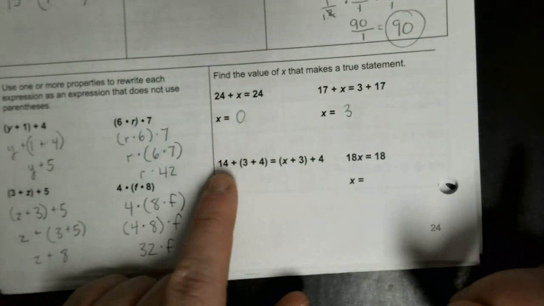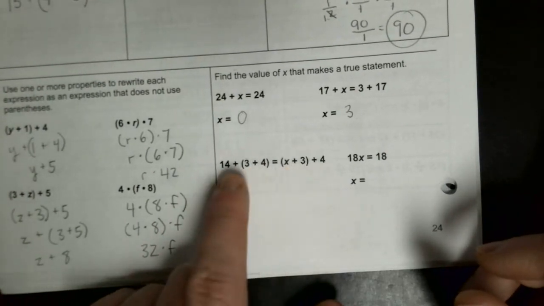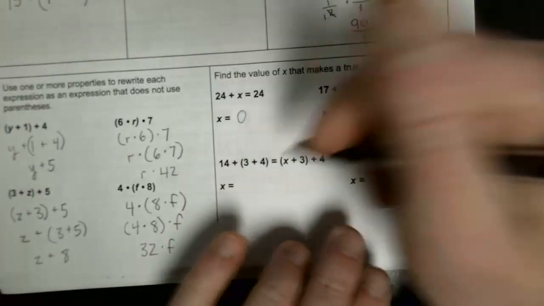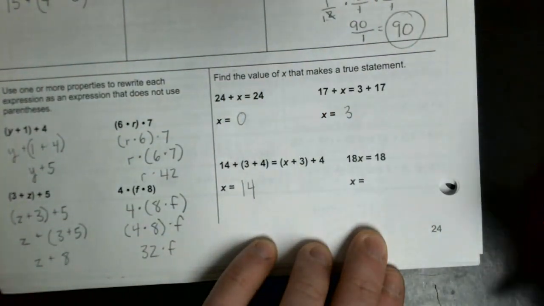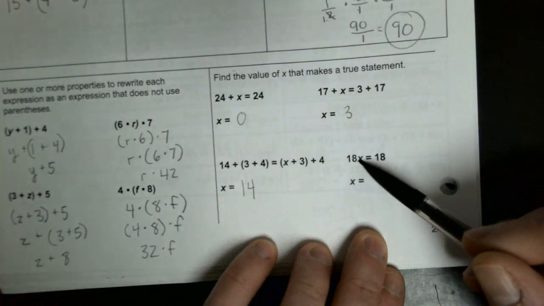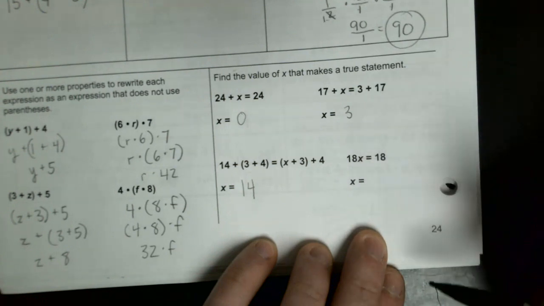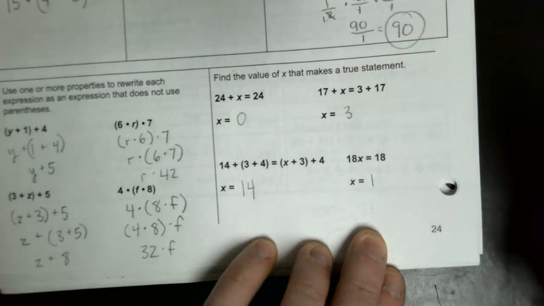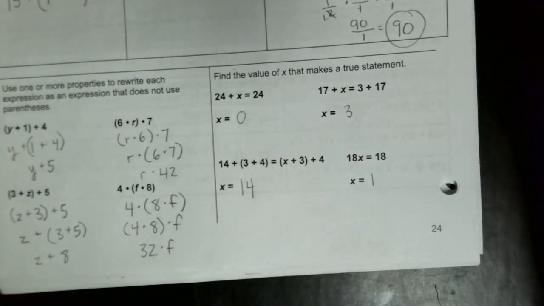This looks like associative property to me. We got the numbers in the same order, kind of. We're just missing one. 14, 3, 4, something, 3, 4. Just group them differently. For those to be true, that x would have to be 14. And then last but not least, what would you have to multiply by 18 to get 18? Well, the only number I can think of is 1. 18 times 1 is 18, and that is the identity property of multiplication.